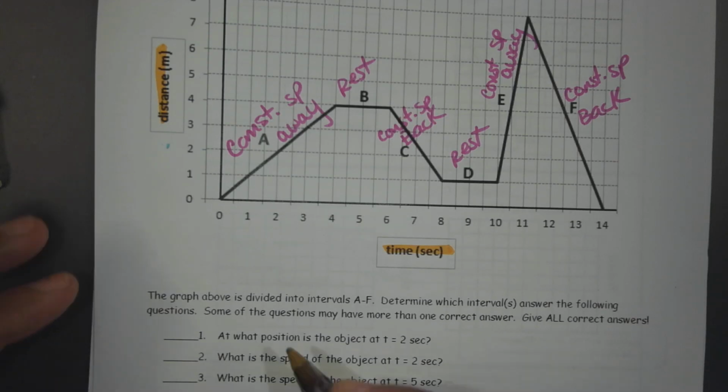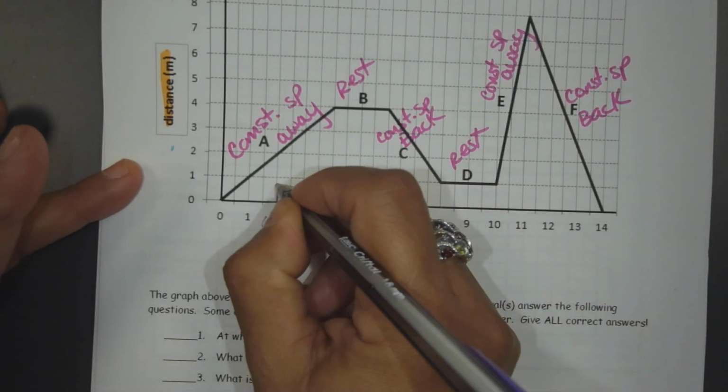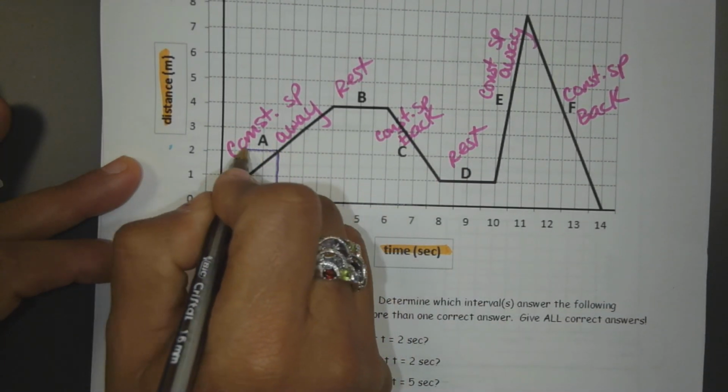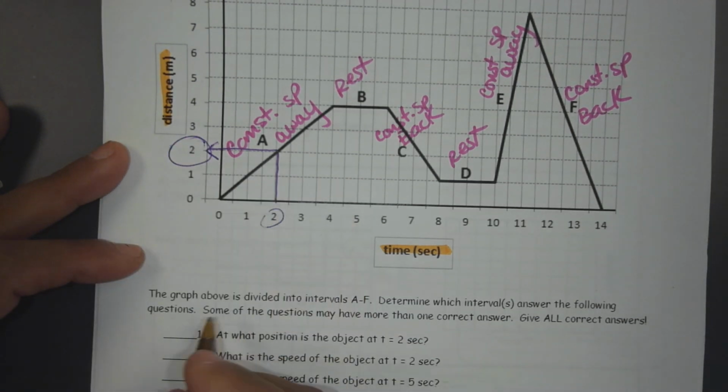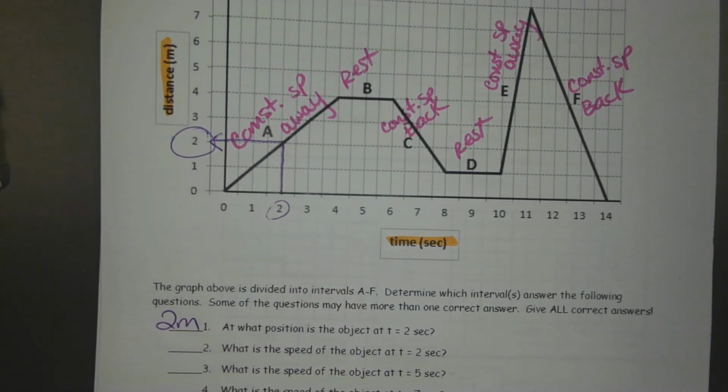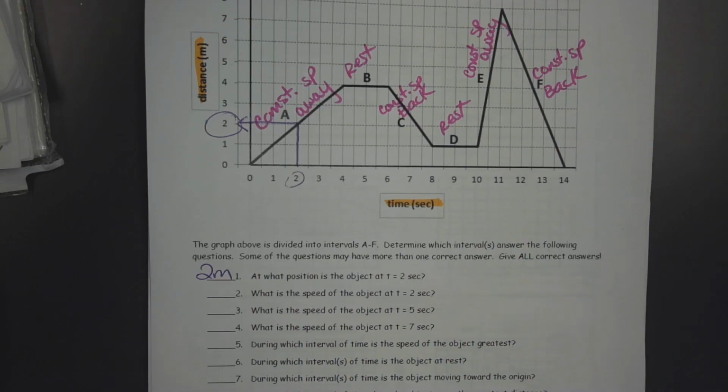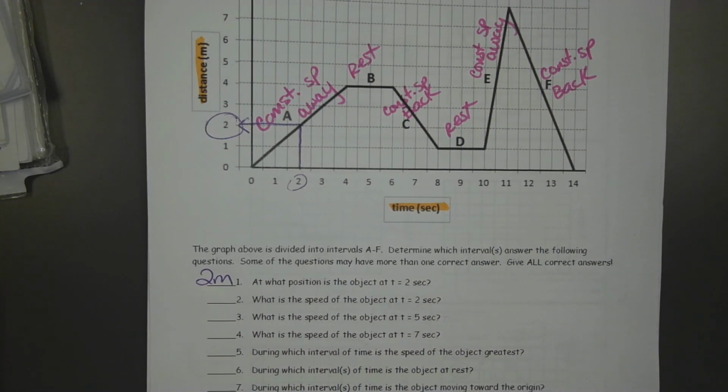I hope that everybody came over here and said, all right, let's go this way, and we can see that it's at 2 meters. So double check your answer. Again, if you got the wrong answer, not a problem. You just need to try. And if you need to, then show your work. If it's a question that you need to show me your work.